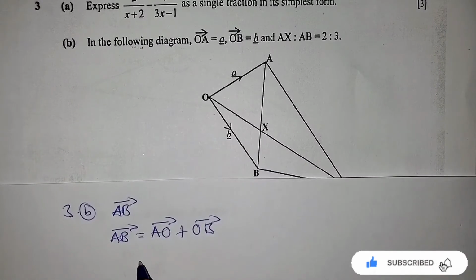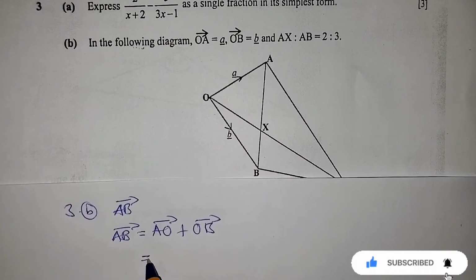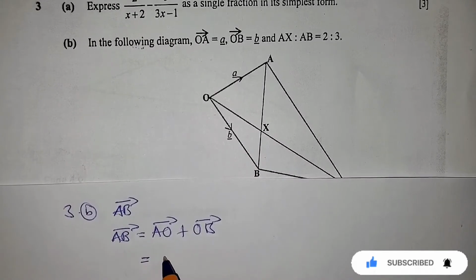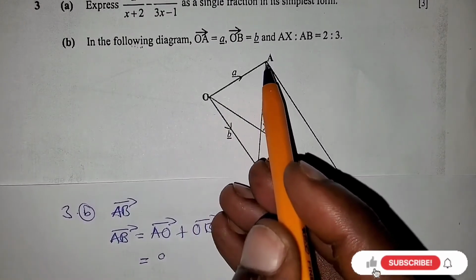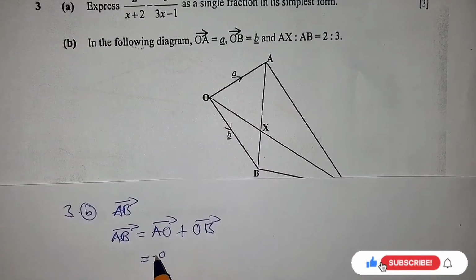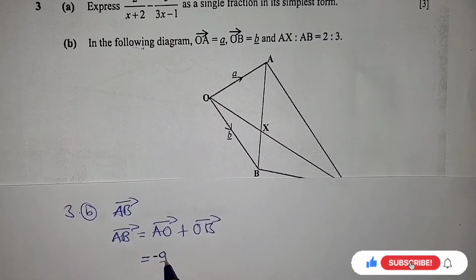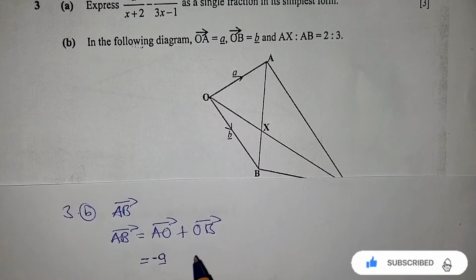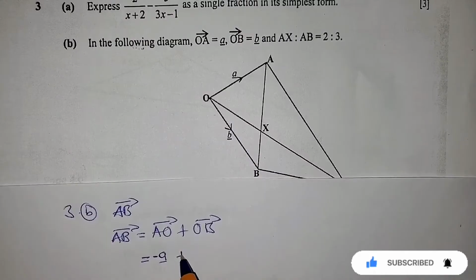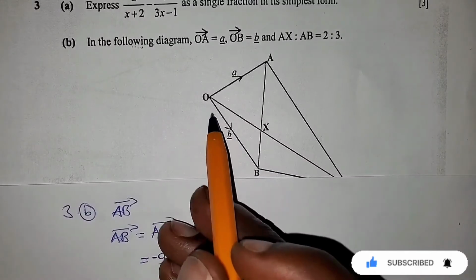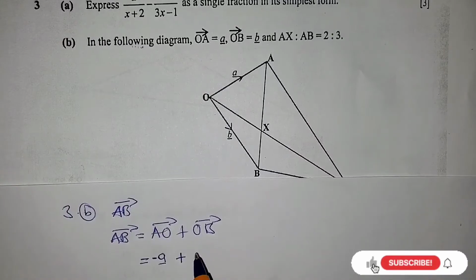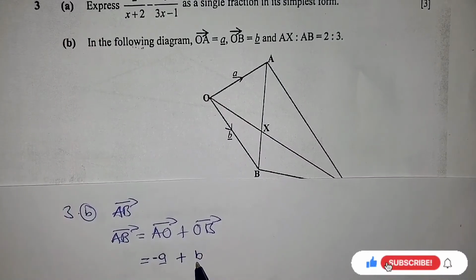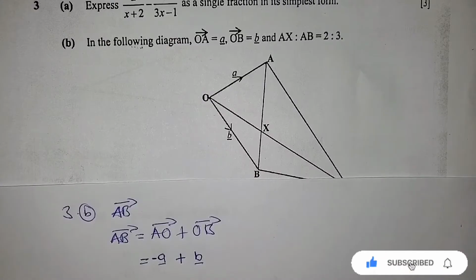What is AO? AO is the opposite of vector A, so it is going to be negative vector A. It's moving in the opposite direction. Plus OB: are we moving in the opposite direction of the vector? No, we're moving in the direction of the vector, so it stays as positive B.